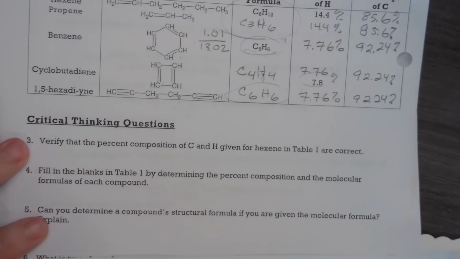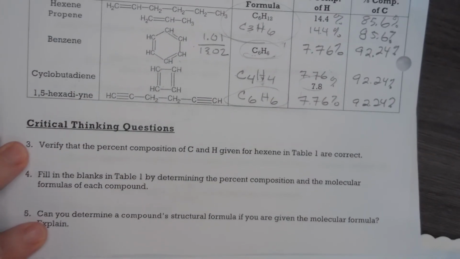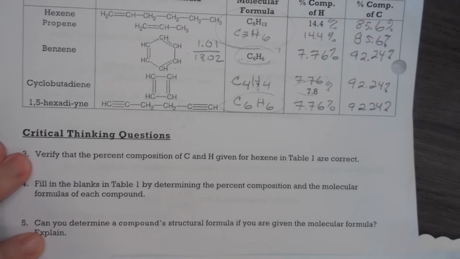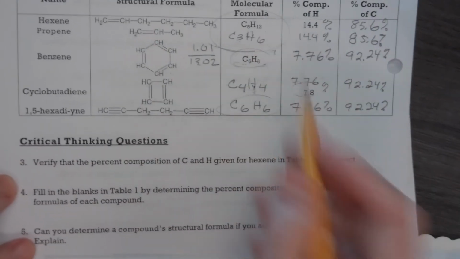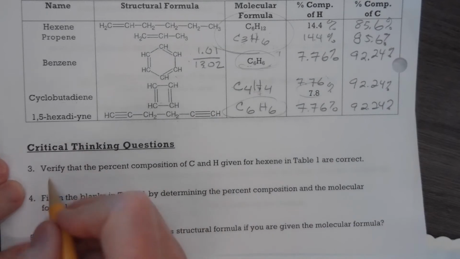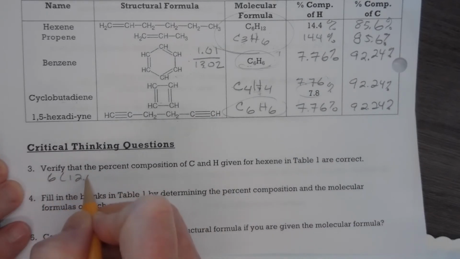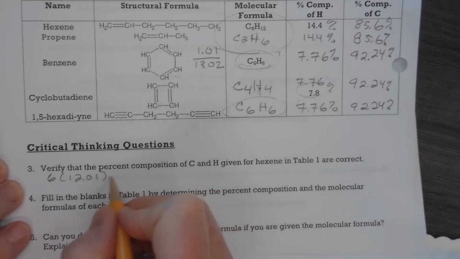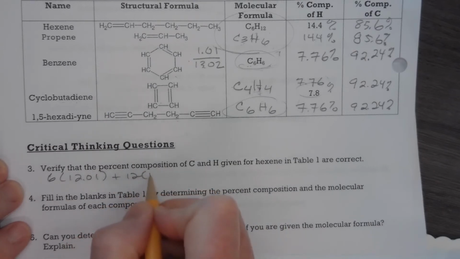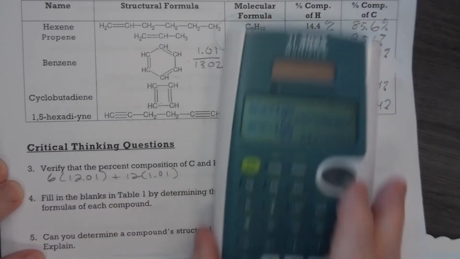Now it says verify that the percent composition of carbon and hydrogen for hexene in table 1 are correct. And I'm going to just say we did that because we could take 6 times 12.01 plus 12 times 1.01.